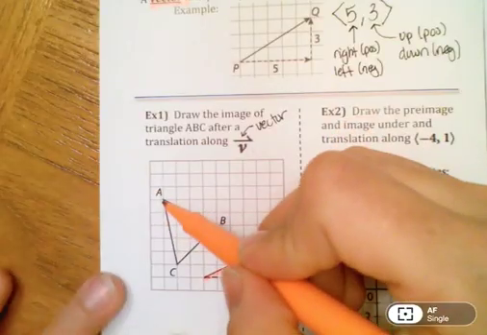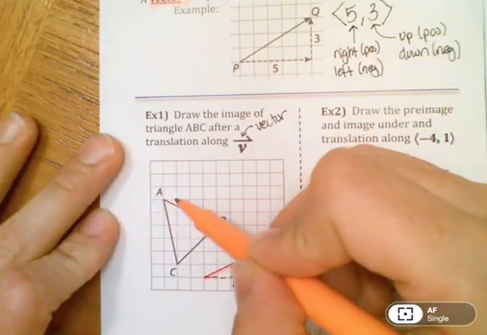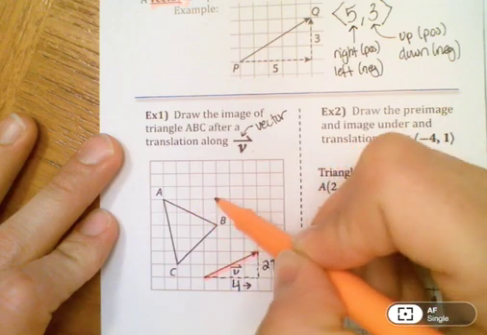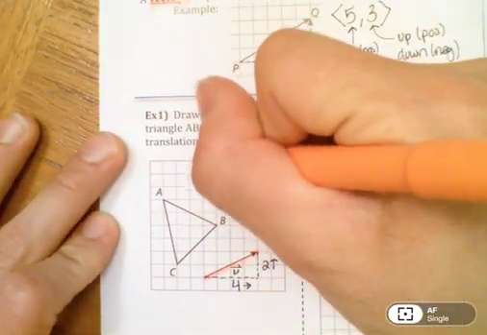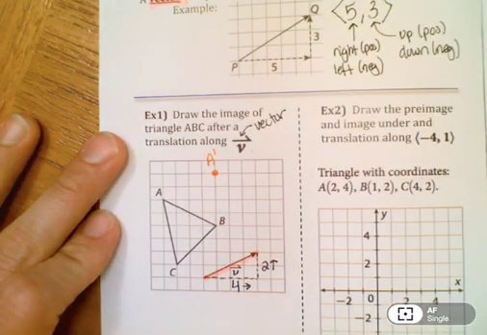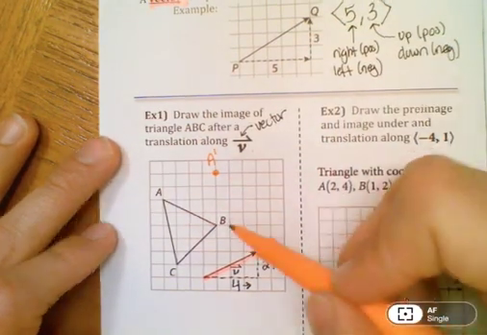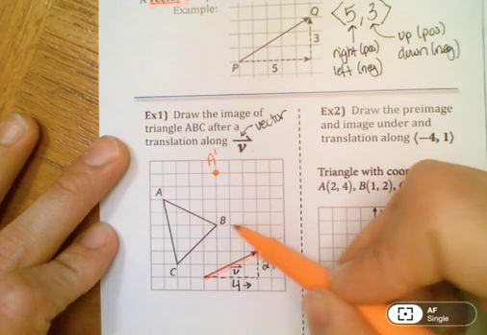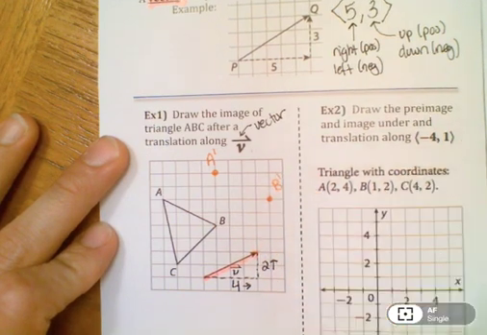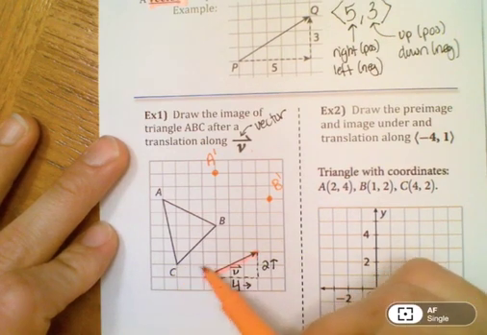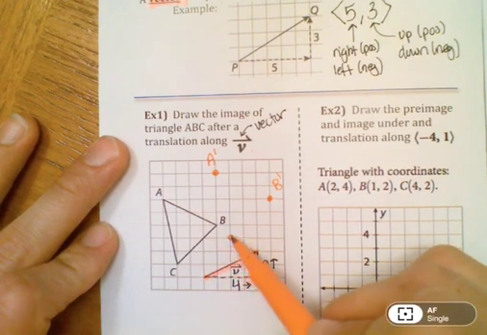So we're going to start with point A, and we're going to move 4 to the right and 2 up. 1, 2, 3, 4, 1, 2. Go ahead and do this along with me. And it's a good idea to label that A prime right away. And we'll take point B and we'll slide it 4 to the right, 2 up. B prime. Do the same with C, 4 to the right, 2 up.